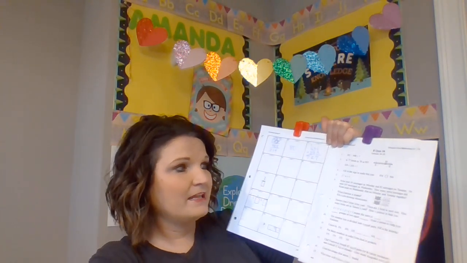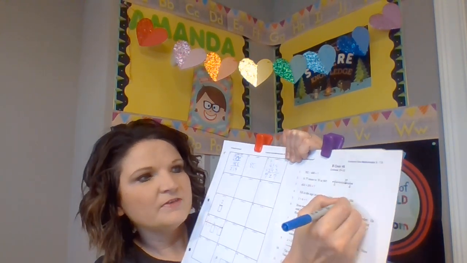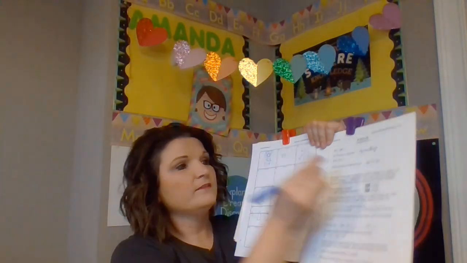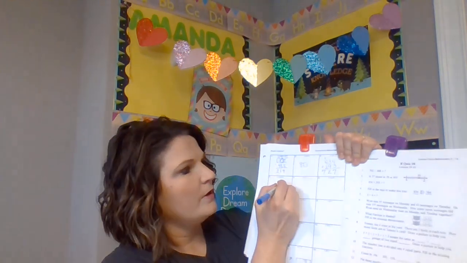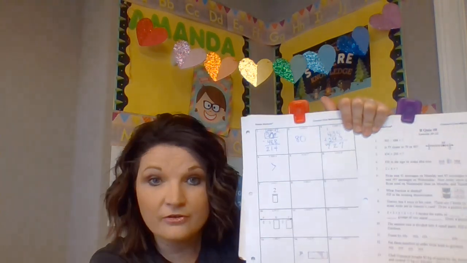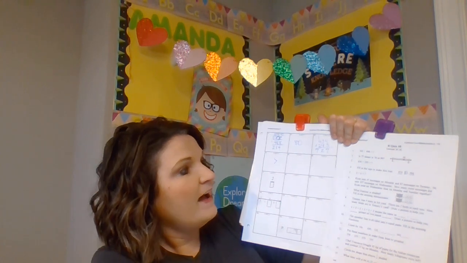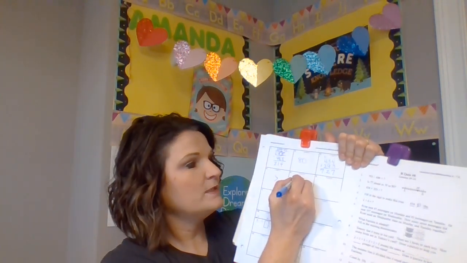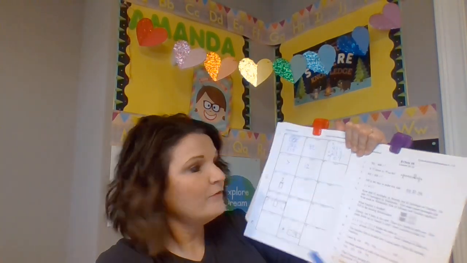All right, number 4. Fill in the sign to make this true. 854 and 584. Which number is larger? Well, the alligator is going to open its mouth to the larger number, and that's going to be the 854, so I'll put the greater than symbol. Number 5, 2 times 6. 2 times 6 is 12.